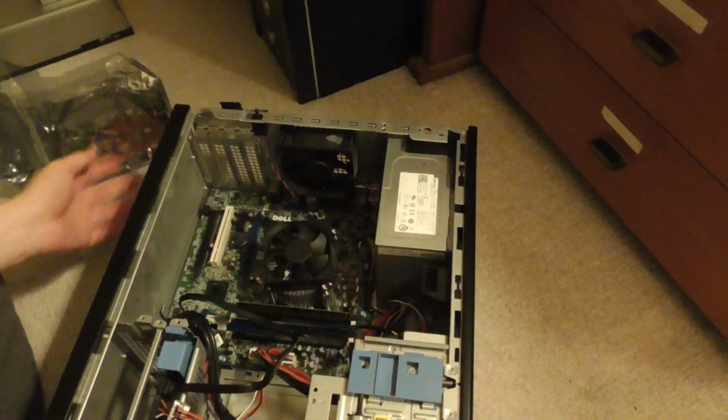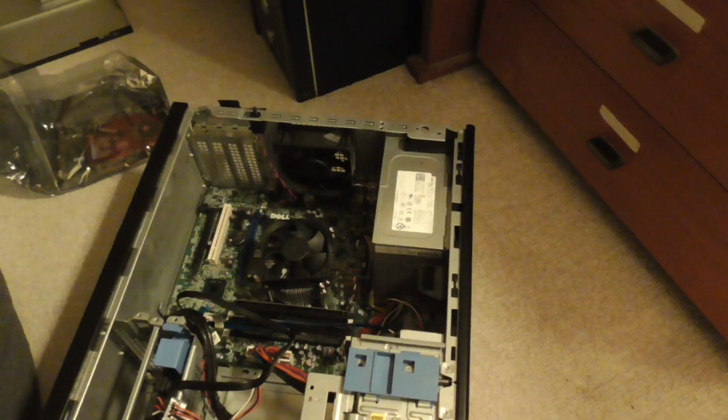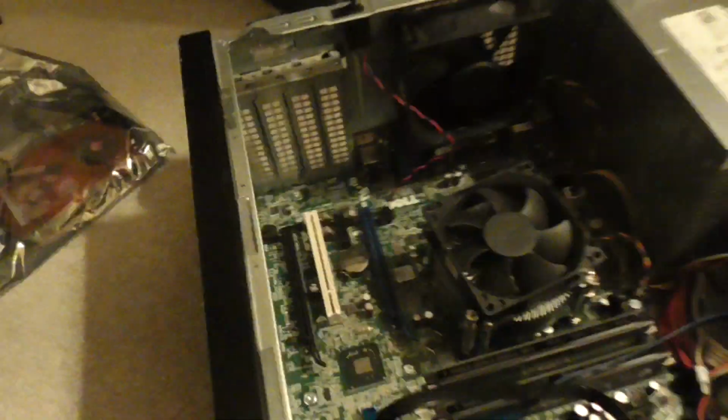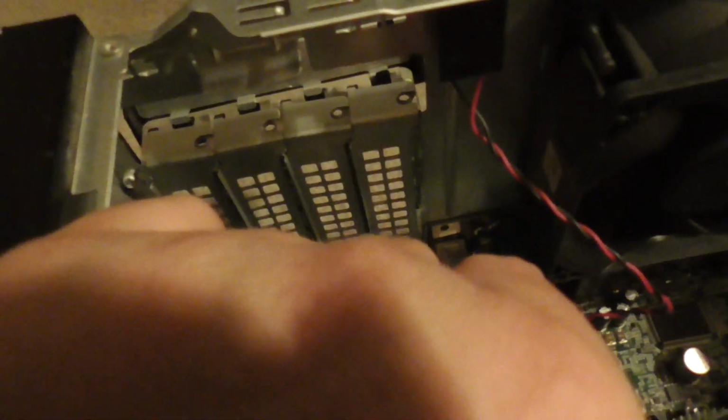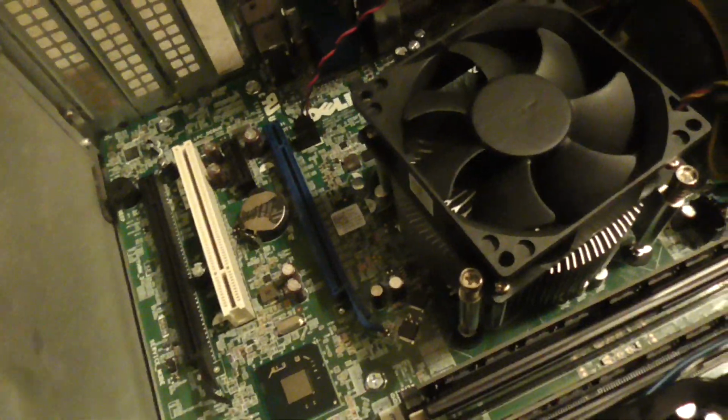So now it's open. So I have to remove, depending on the graphics card, some graphics cards you may have to move 2 of these PCI slots. For me, I just have to remove just one. And I could get the graphics card in.